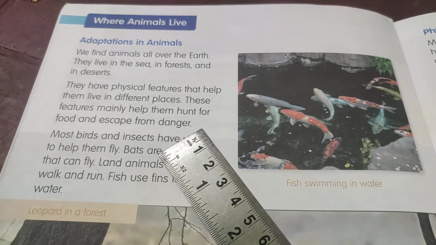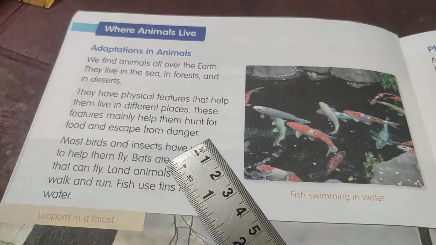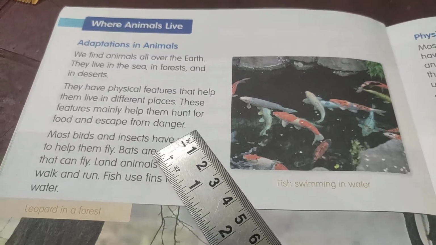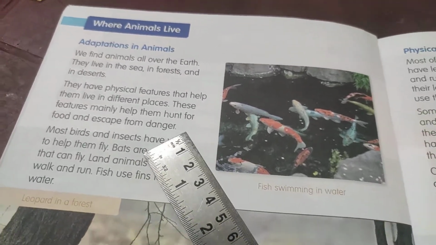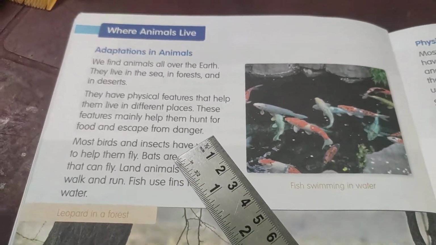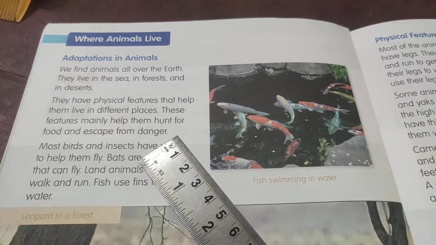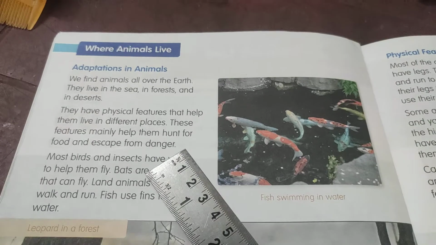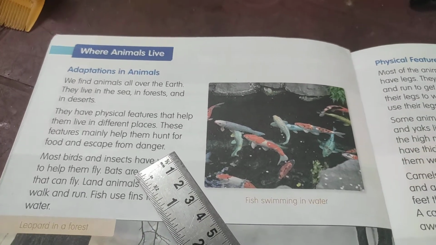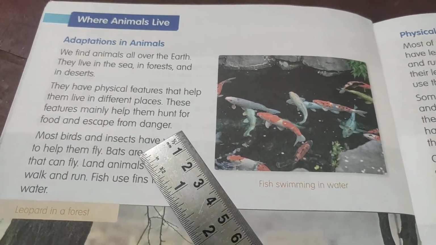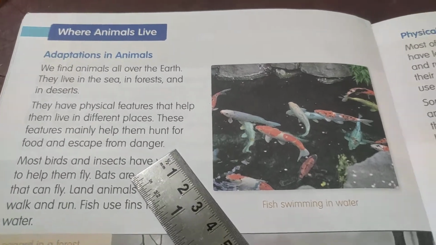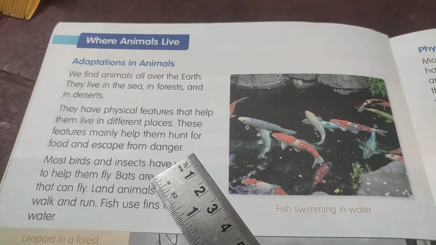Okay, using these fins or legs or feathers, wings, what are the animals doing? The main help of these movement organs in our body: the organs which help to move from one place to another place are mainly for two reasons. One is for getting food and another one is to escape from the enemies. So if the tiger wants to catch its food, it has to run. So it has very good, strong, beautiful legs.